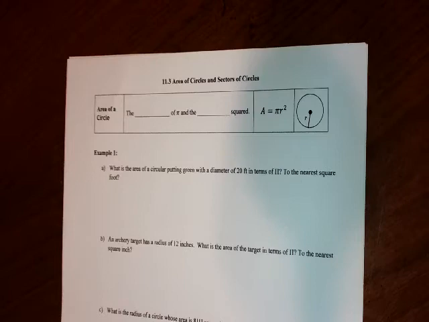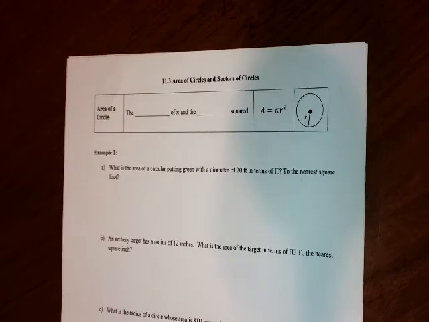Hey guys, today we're going to be talking about areas of circles and sectors of circles. I've printed these notes off from Blend, but if you are not able to print, you can just follow along on a sheet of notebook paper and take notes.